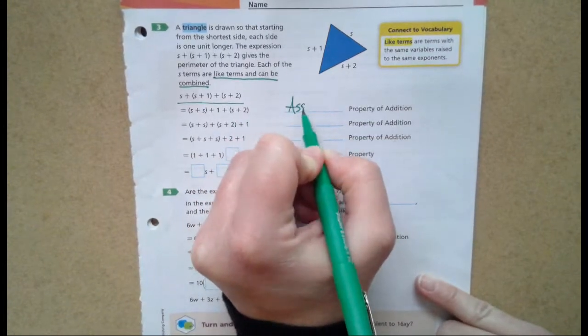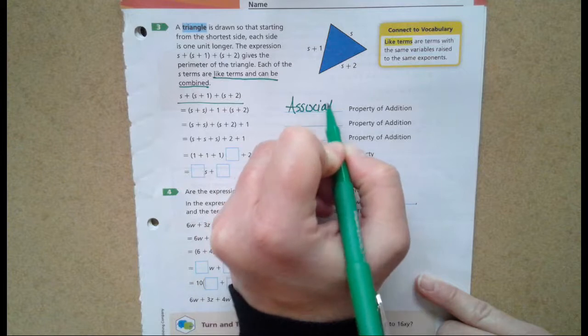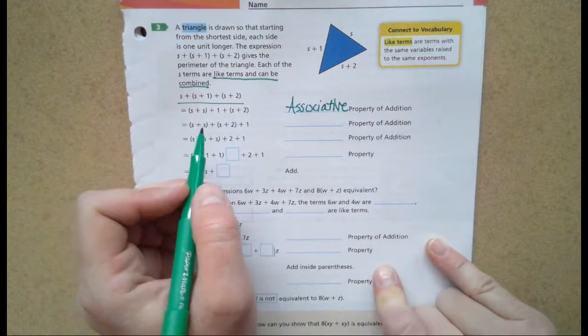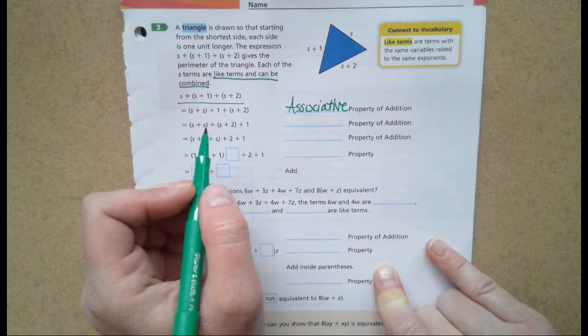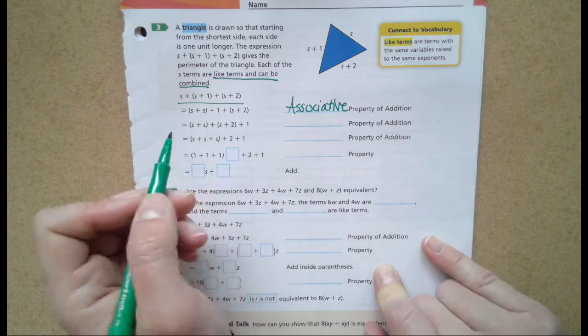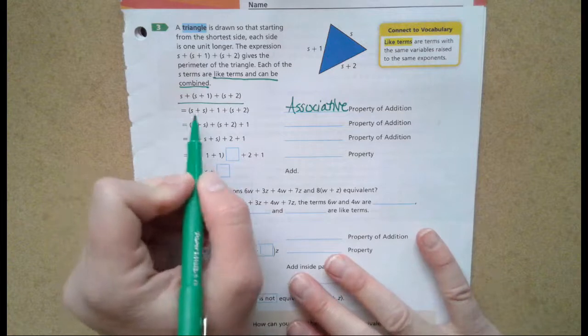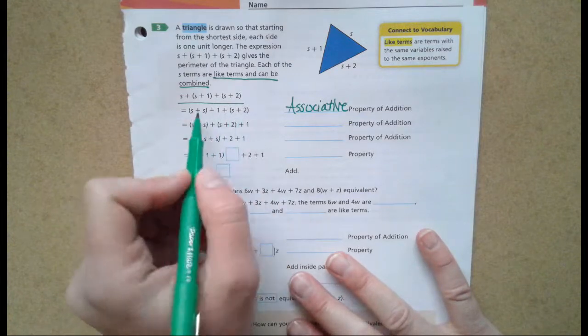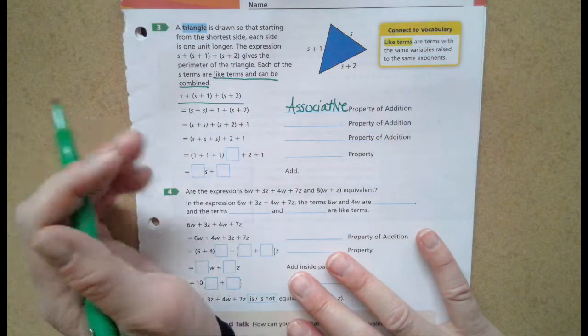I hope I'm spelling that correctly. Because with the associative property, when we're adding more than two numbers, the grouping of the numbers does not change the sum. So it doesn't matter how we put these numbers into groups. If all we're doing is adding them, we can group them however we want.